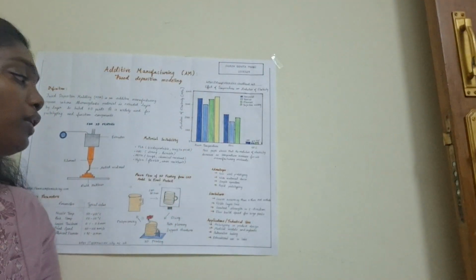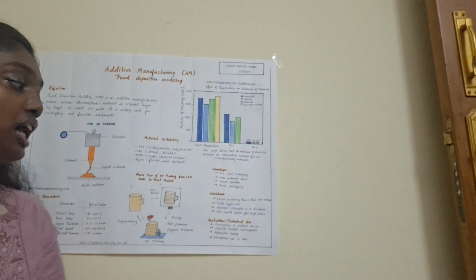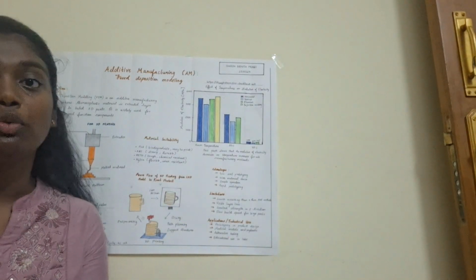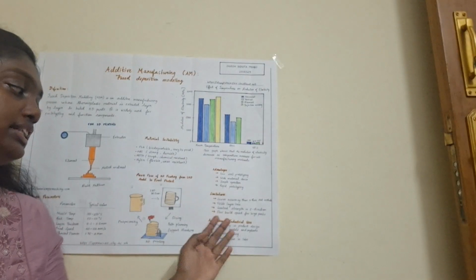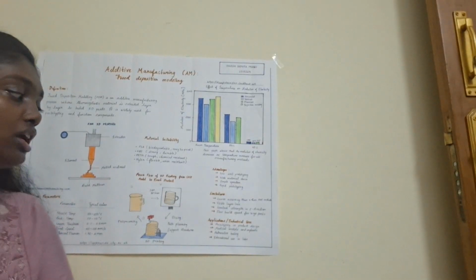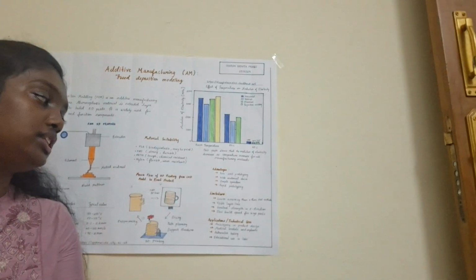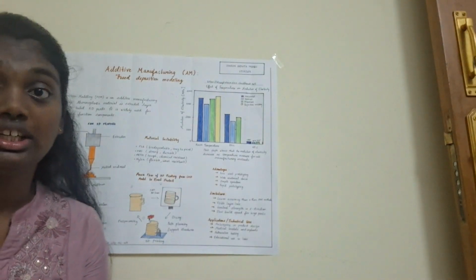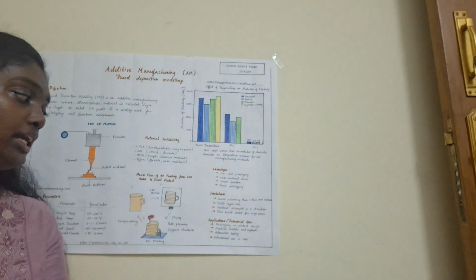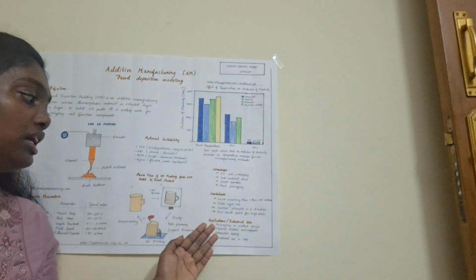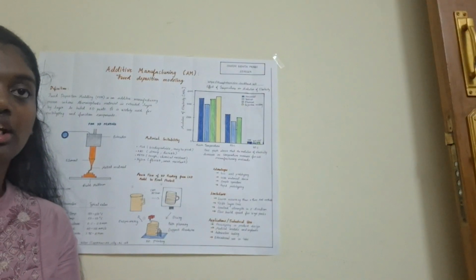Fused deposition modeling has many applications and industrial uses. Now I am going to tell a few of the applications and industrial uses. We cannot specifically say they will use it in this one; in many industries they are using fused deposition modeling. For example, prototyping in product engineering.